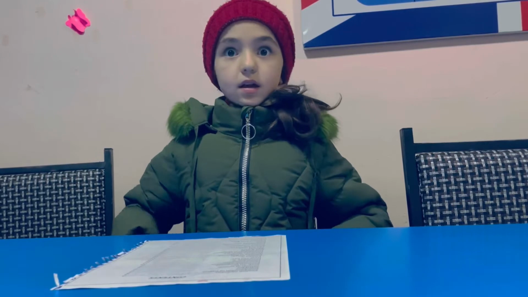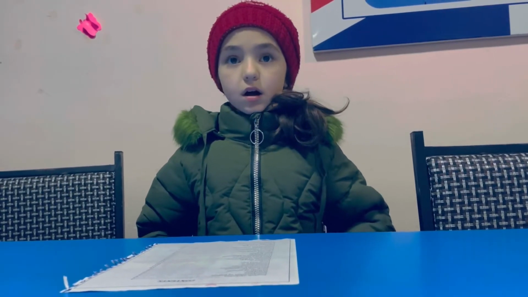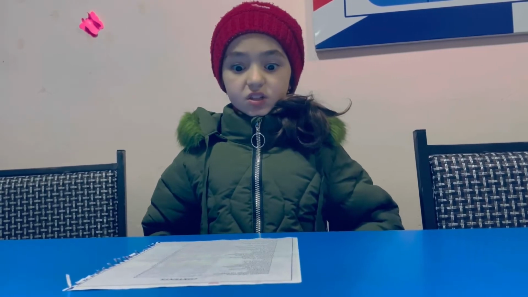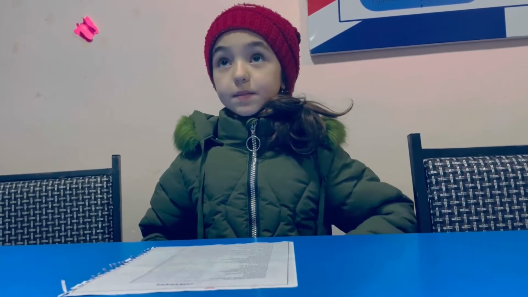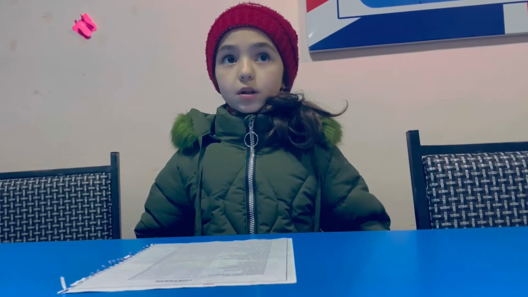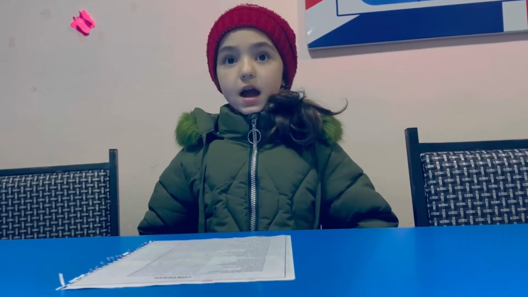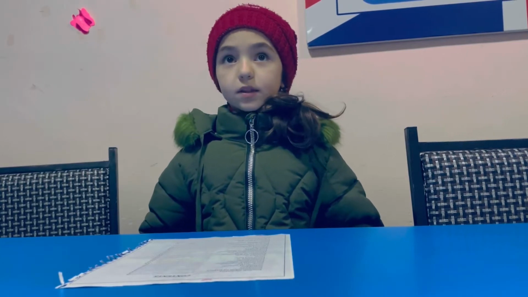We read apple, 8, and others. We use verb to be. There are 3 types of verb to be: am, is, are. We use am only with I. For example, I am a student. I am not a student. Am I a student? We use is only with he, she, it.